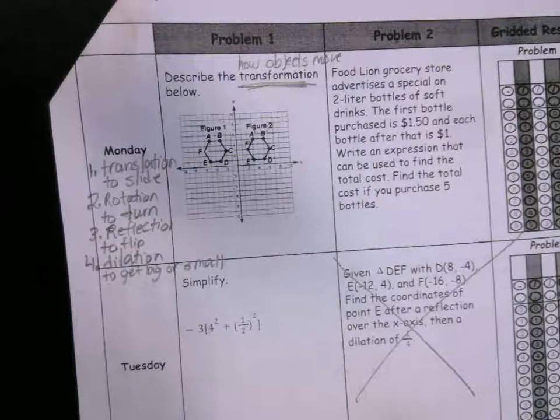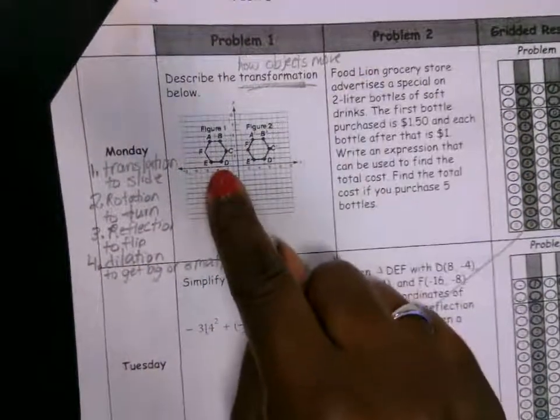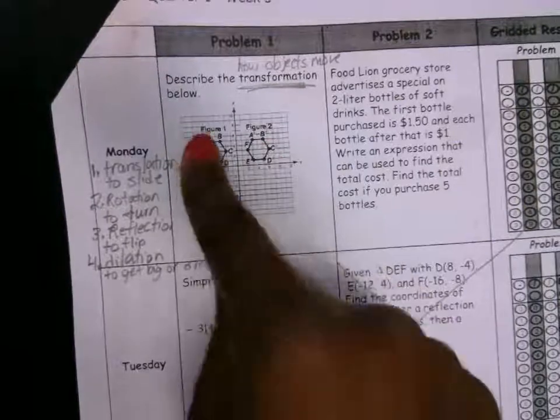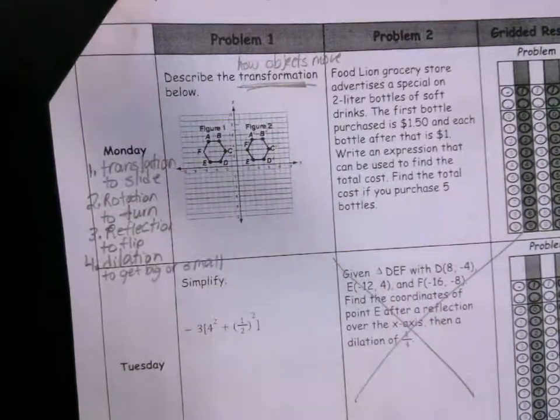Okay, nobody. Raise your hand if you think it flipped over from figure 1 to figure 2, that it flipped over this way. Raise your hand for a reflection. One person. 2, 3. Okay.